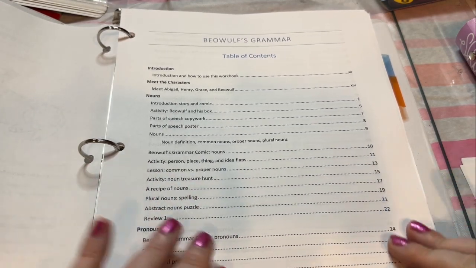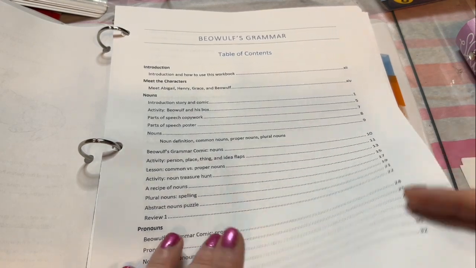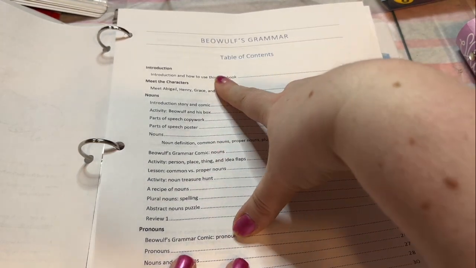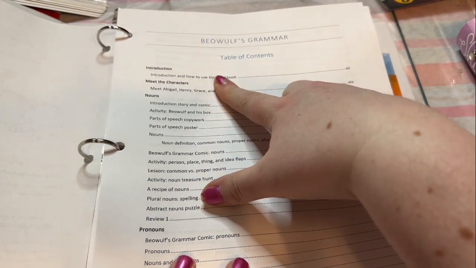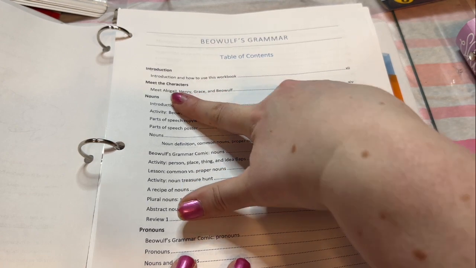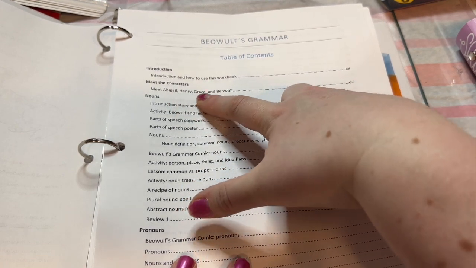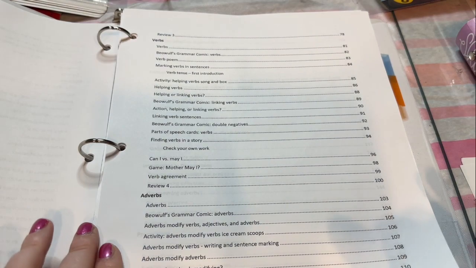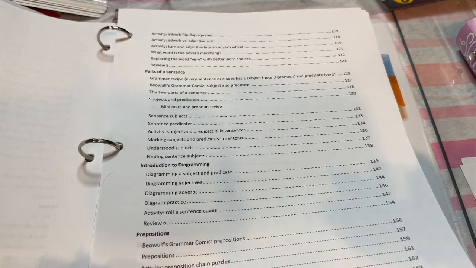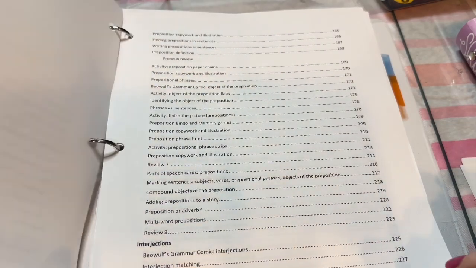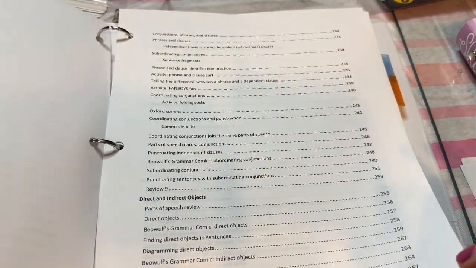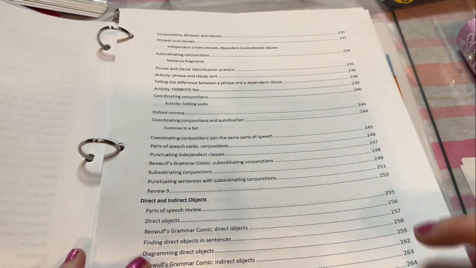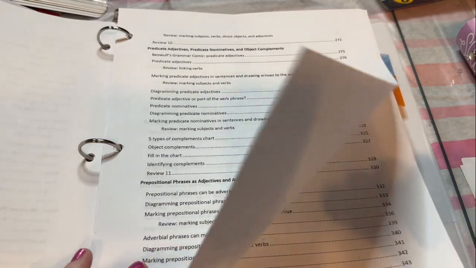So the table of contents, as you can see, it goes through nouns and pronouns, and you meet the character, which is Beowulf, or however you say it, and then the other characters as well, Abigail, Henry, and Grace. It goes through adjectives and verbs and adverbs and parts of a sentence and conjunctions and interjections and all of these things. So as you can see, we are at 270 pages. I did not print that out, and we're still going.